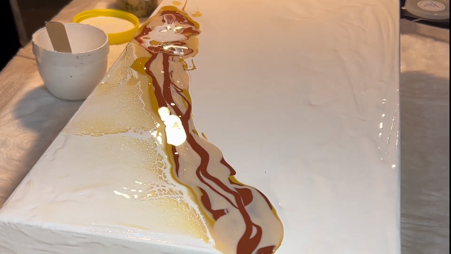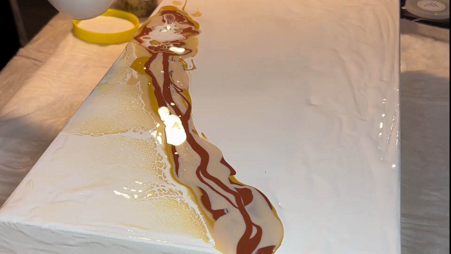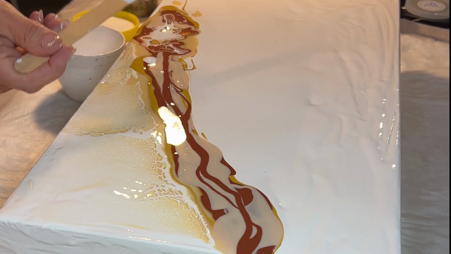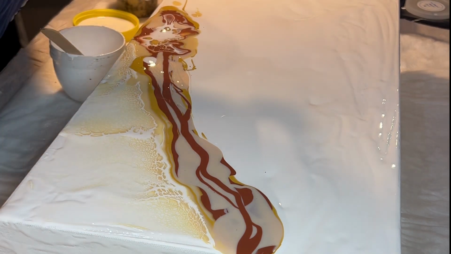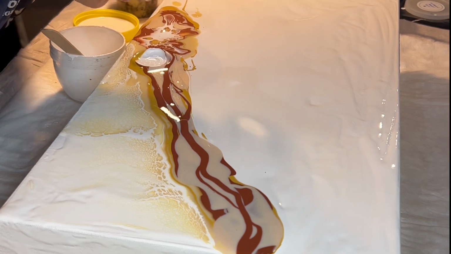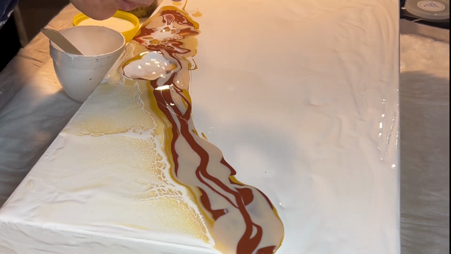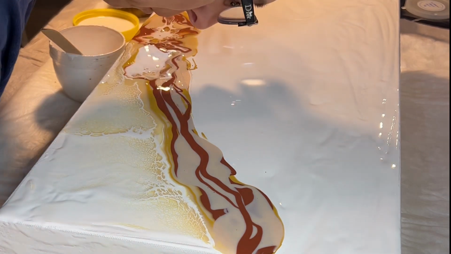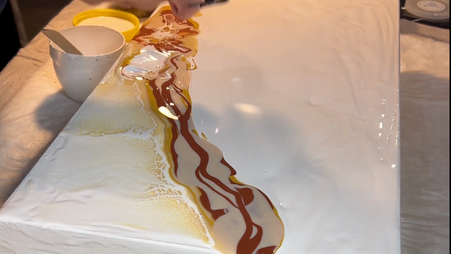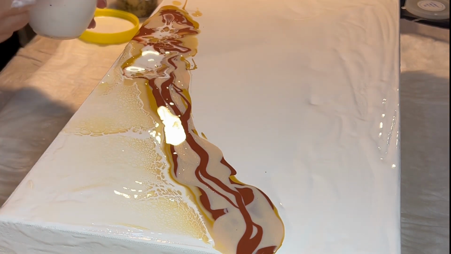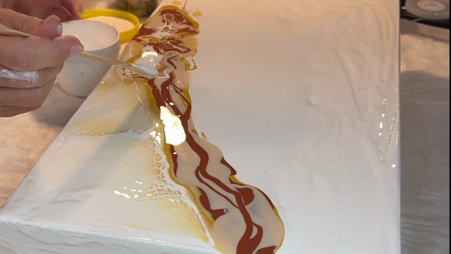I'm not trying to get perfect blooms, by the way. So if you're looking at me going, what is she doing? I'm not trying to get perfect blooms here. I don't want to lose all of my beach, so I might start blowing a little bit the other direction here.